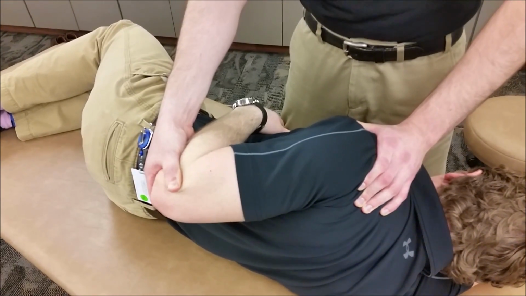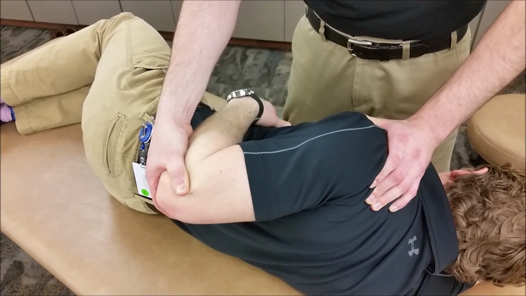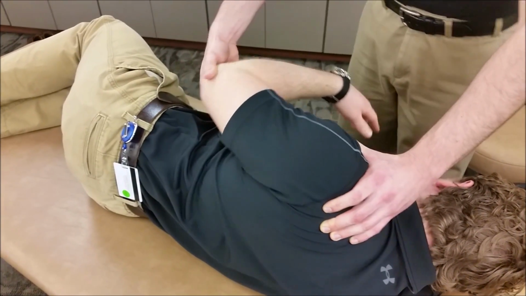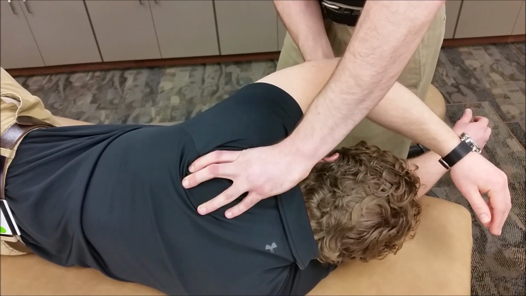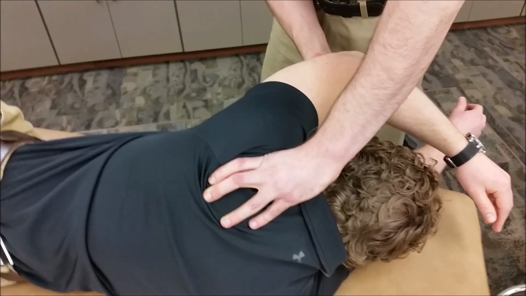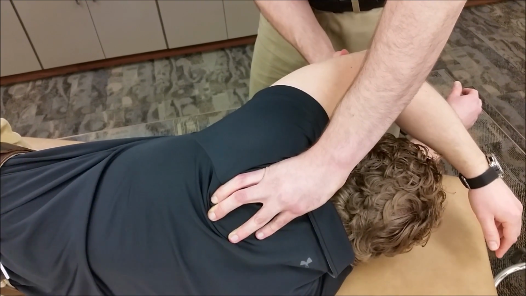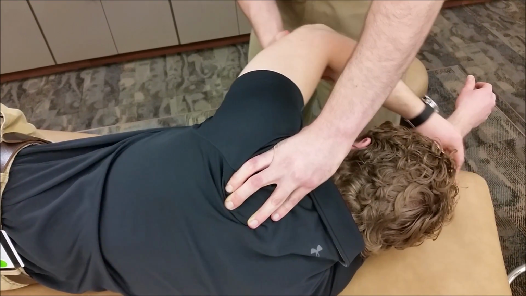Move them further into the barrier, push forward and relax. Further into the barrier, and then one more time, push forward and relax. I will then take them into flexion. So I will move the arm up into flexion. If I want to do muscle energy here, I can have him push down into my hand and relax. Further into the barrier, and again push into my hand and relax.